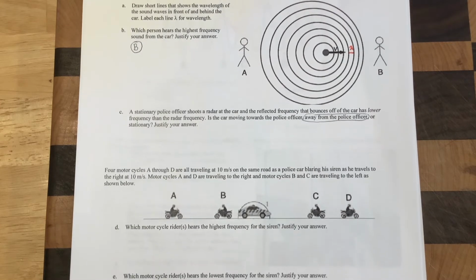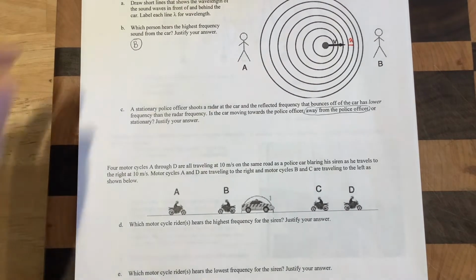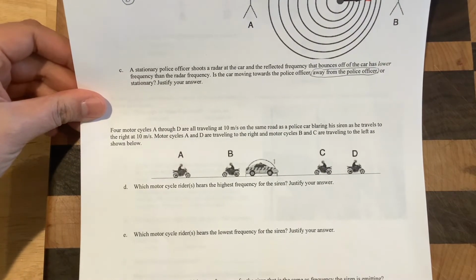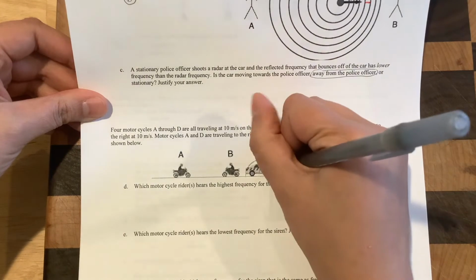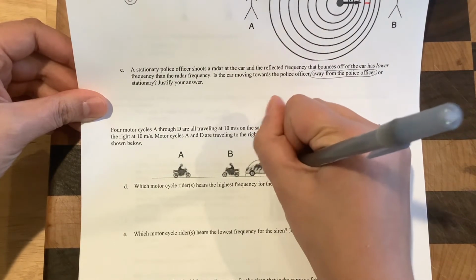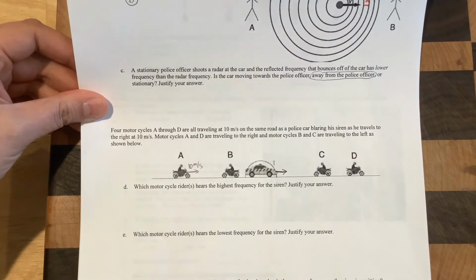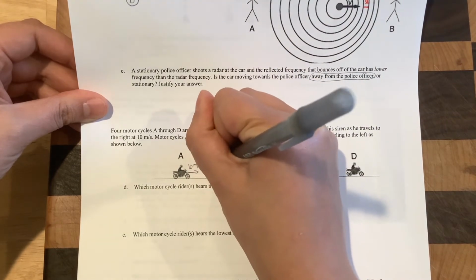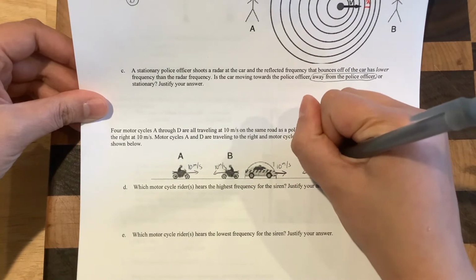So now we have, I don't know, a crazy motorcycle gang. Maybe they're doing a performance. Who knows? So we have 4 motorcycles all traveling at 10 meters per second to the right. They're all traveling 10 meters per second. And the police car is traveling 10 meters per second to the right. Let's look at the direction these are traveling. We'll throw in some numbers here. So A is traveling to the right. The police car is traveling to the right. B is traveling left. C is traveling left. And D is traveling right.